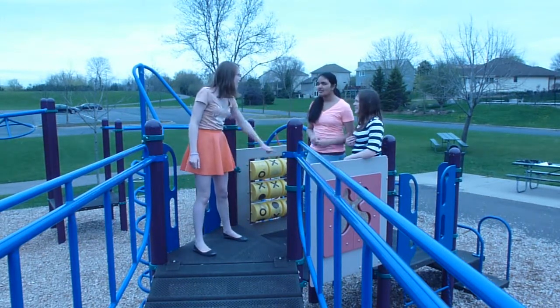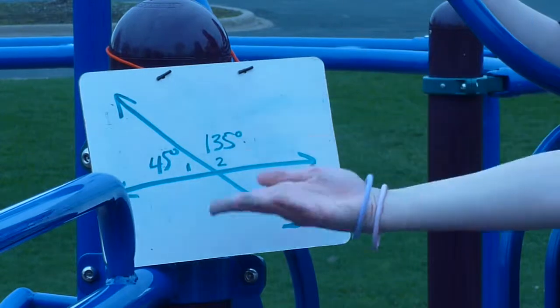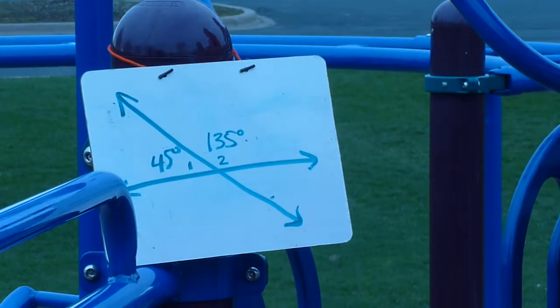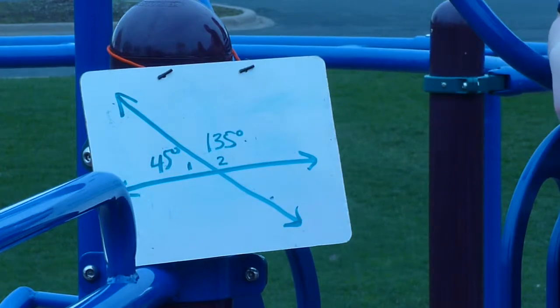Solve my problem. What's your problem? This is my problem. Are the 2 angles complementary or supplementary? Are they adjacent or vertical angles? And are they a linear pair? Oh no, I don't know. Let's ask Matt.